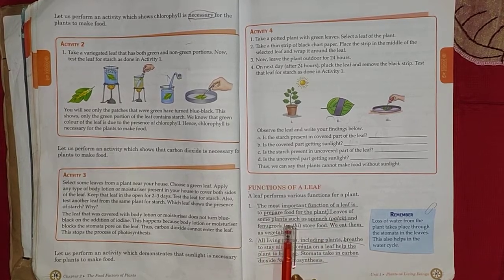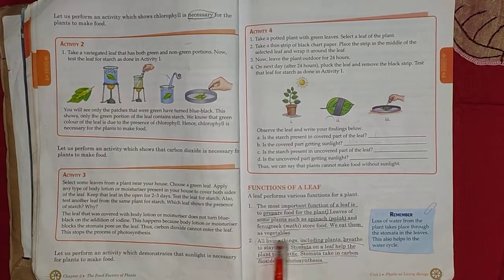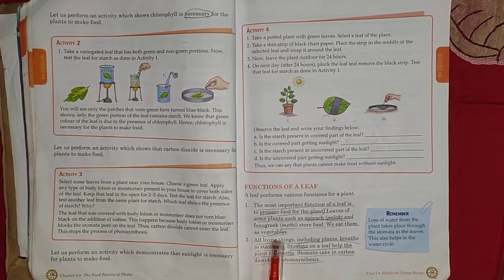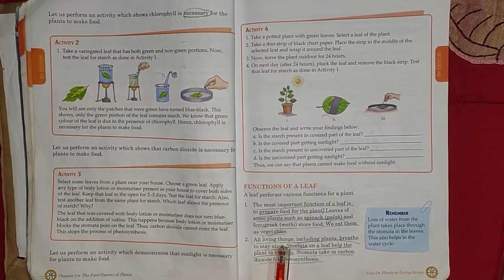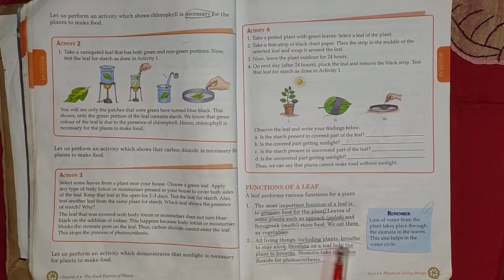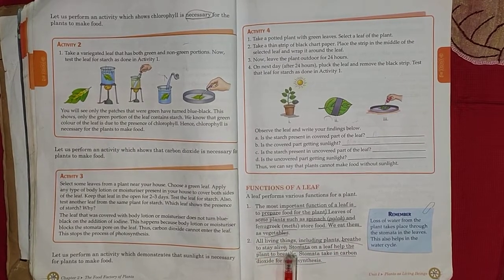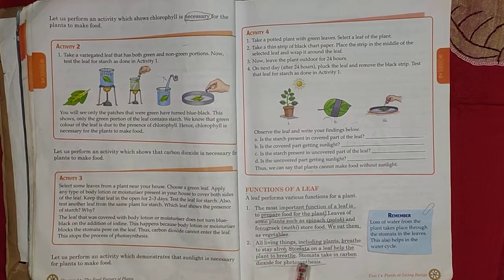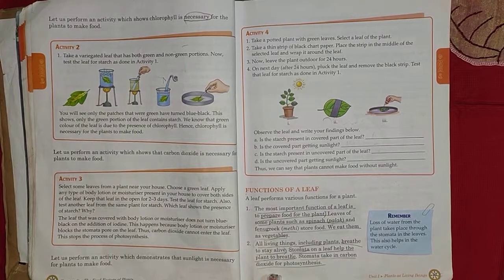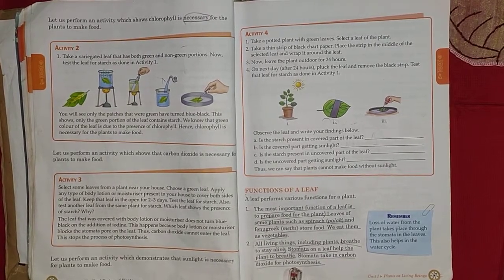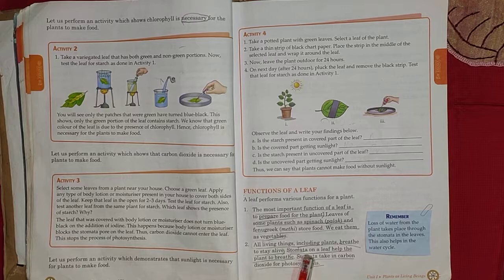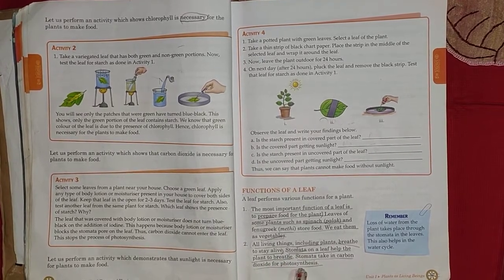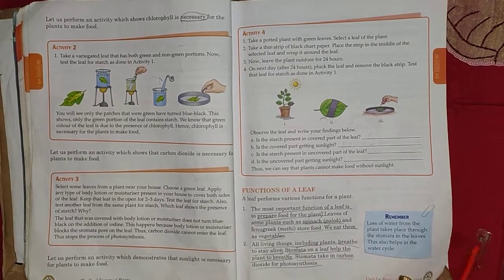Leaves of some plants, such as spinach and fenugreek, store food. We eat them as vegetables. All living things, including plants, breathe to stay alive. Stomata on a leaf help the plant to breathe. Stomata take in carbon dioxide for photosynthesis. So, the stomata on the leaf not only help in breathing, they also help in photosynthesis.